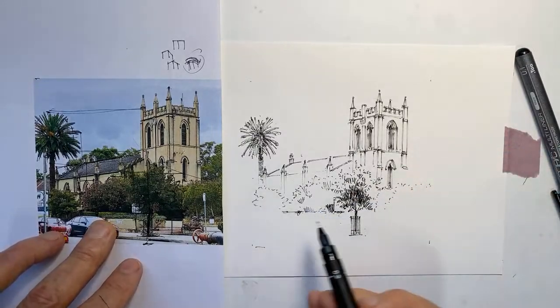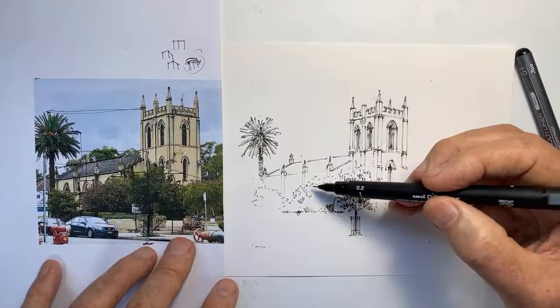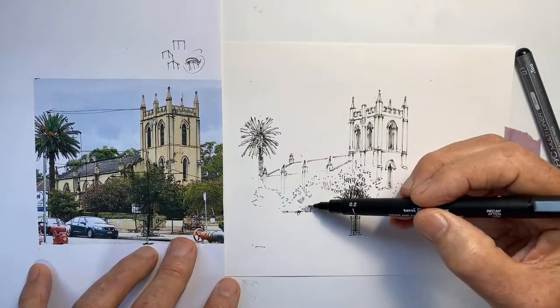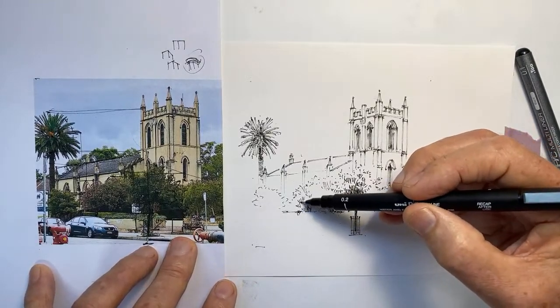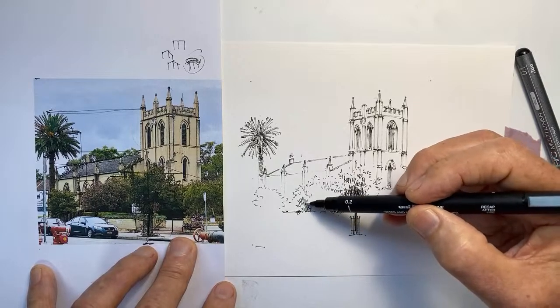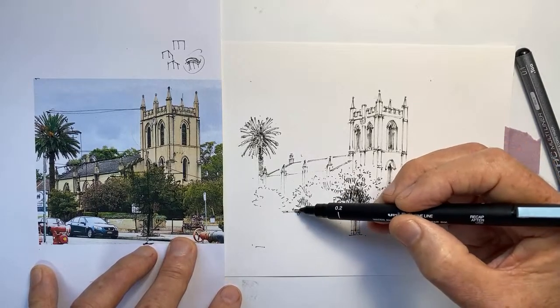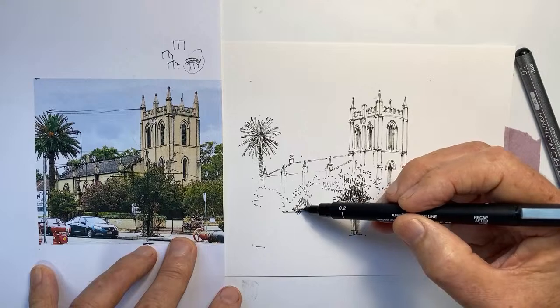What we want to do is avoid doing long, hard lines, which really, at the end, are going to suggest a form and a shape that's really, I think, not helpful.